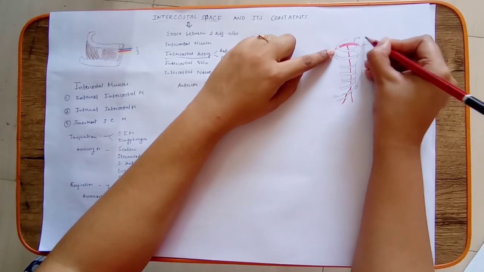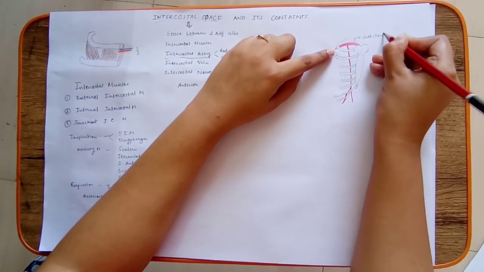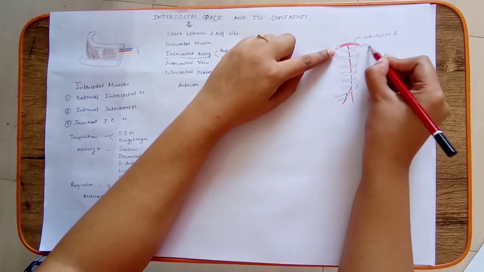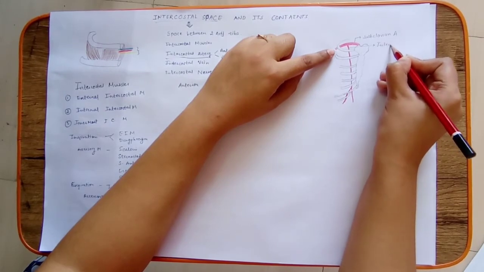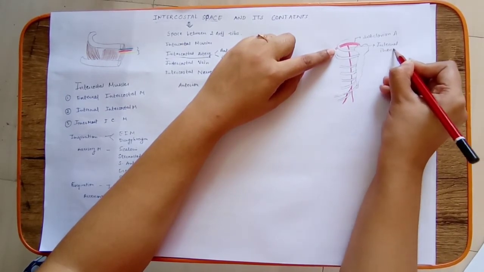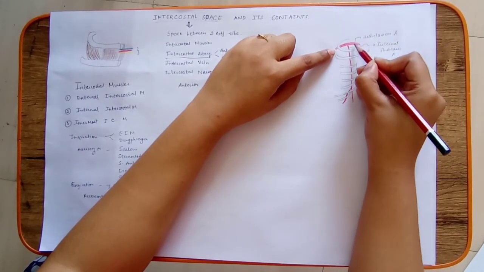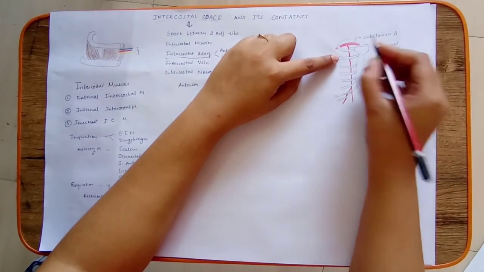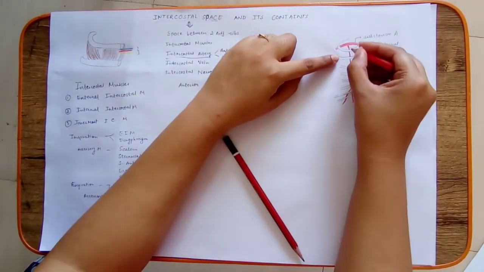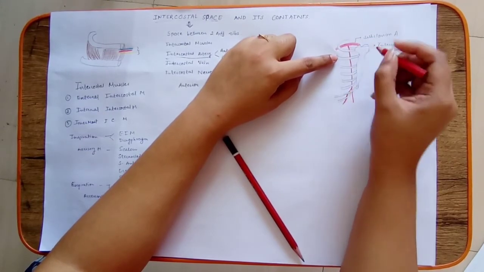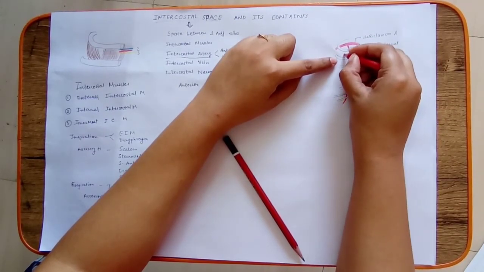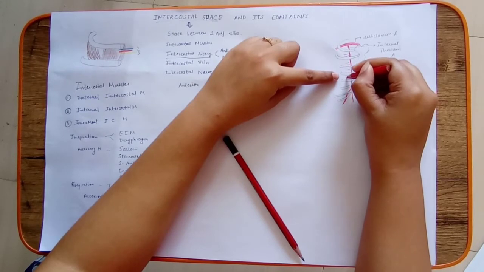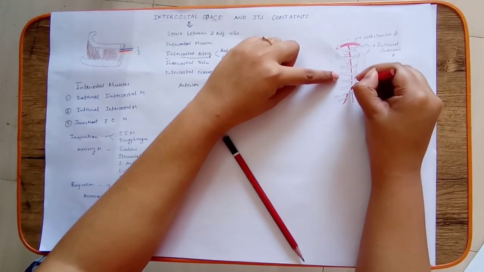This is the subclavian vein, subclavian artery. This is the internal thoracic artery, which is the branch of the first part of the subclavian artery. This internal thoracic artery gives two branches in each intercostal space. This is the first rib and this is the first intercostal space. It gives two branches in the first intercostal space, second, third, fourth, fifth, even in the sixth.